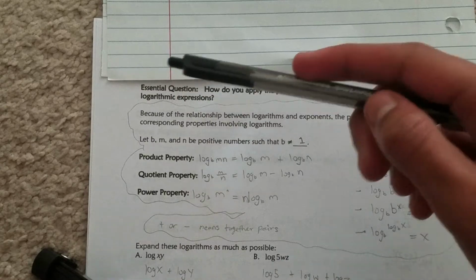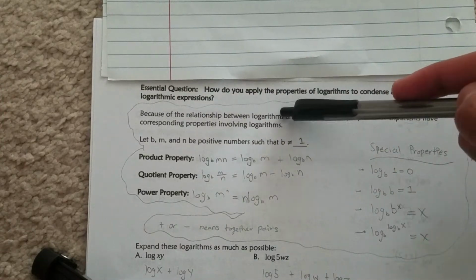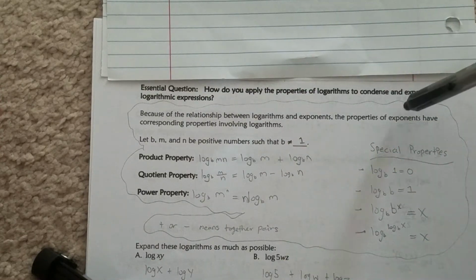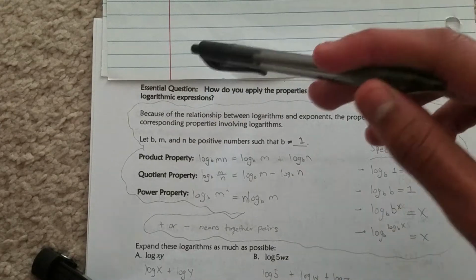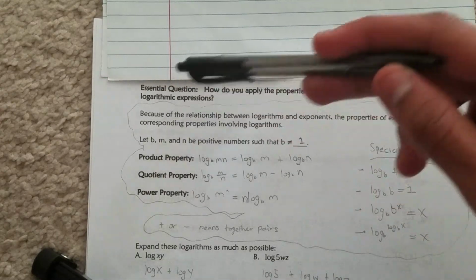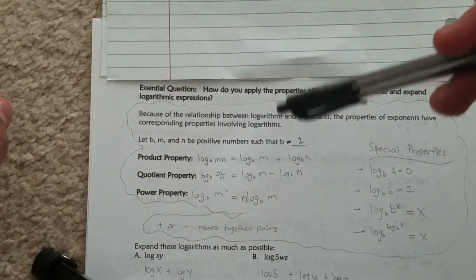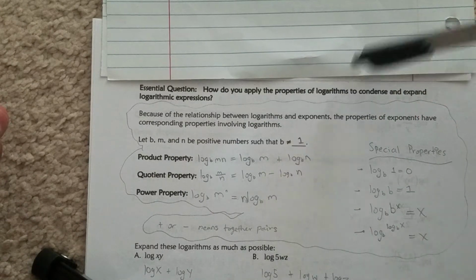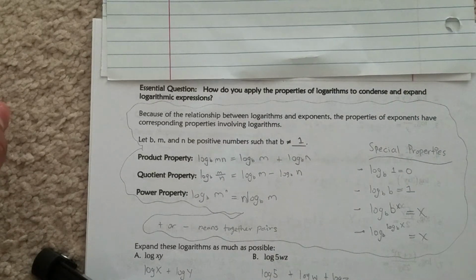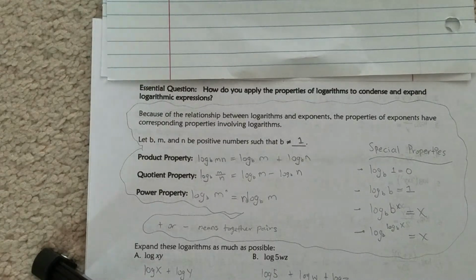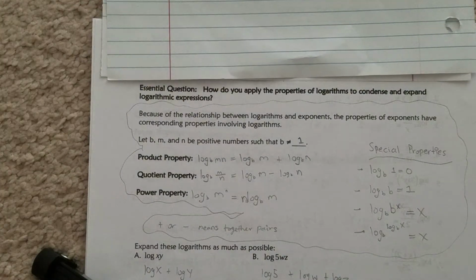Due to that, because of the relationship between logs and exponents, the properties of exponents have corresponding properties involving logarithms. So that's pretty much saying that your properties of exponents also have corresponding properties involving logs. So basically the same thing you'd think of in exponents you can see in logs, and I'll give you the examples of what I have here.